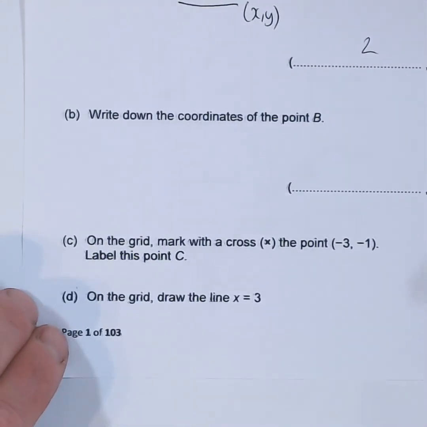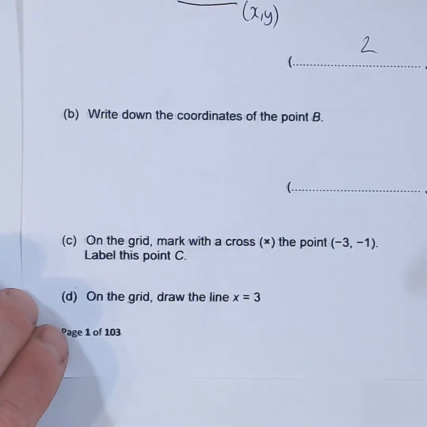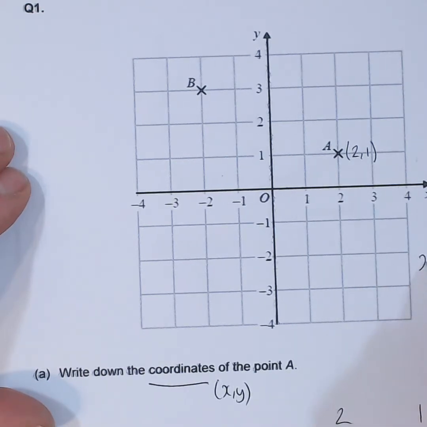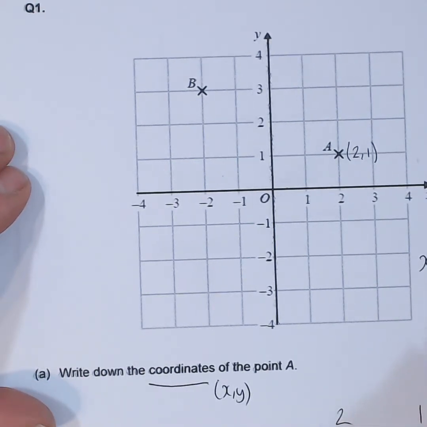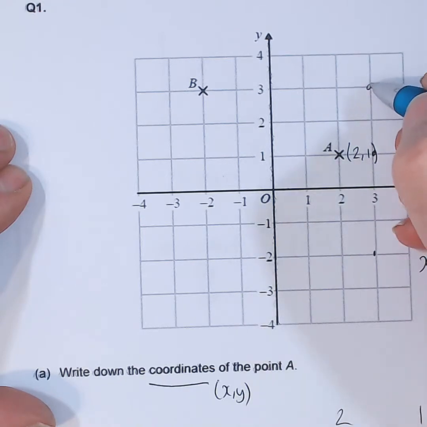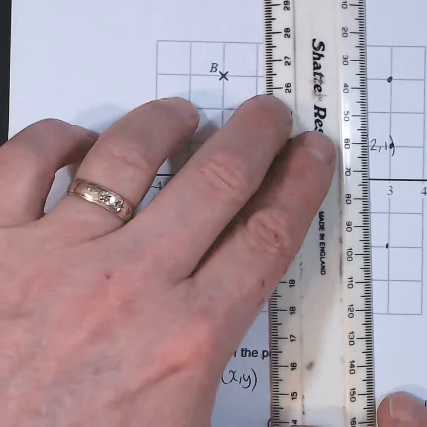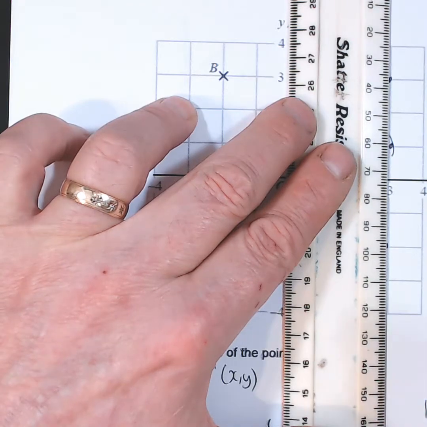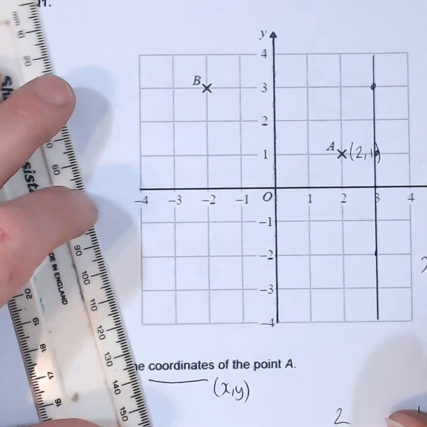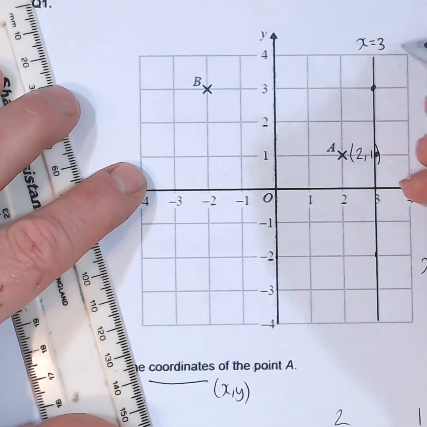The question goes on and it asks you to draw on the grid the line x equals 3. Well, what we've got to remember is that when x equals 3, then every coordinate will start with 3. And it could be anywhere, so it could be at -1, -2, and so on. So plotting those points, then 3, 1, 3, -2, 3, 3, all of those points, and then we'd get our ruler and we would draw a straight line up. And that would be the line defined by x equals 3.